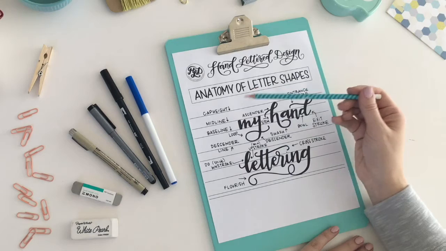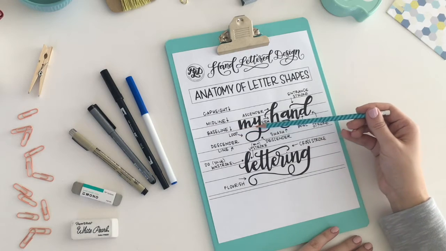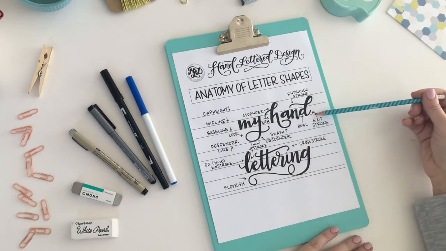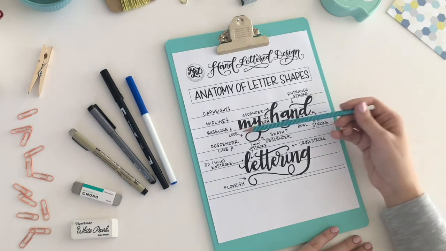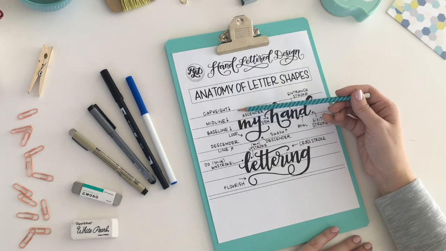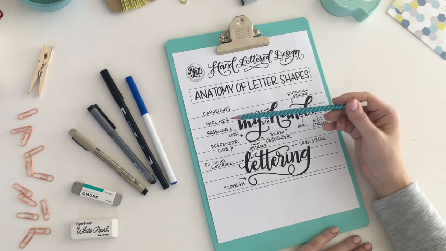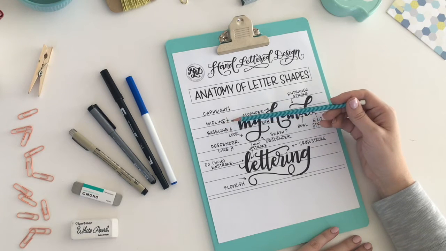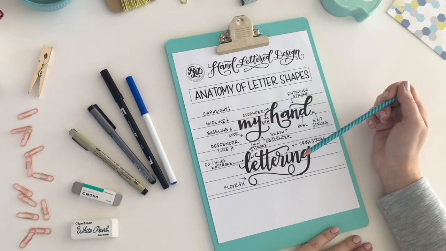So this is the baseline that we're going to start with right here, and this is the line that we write on, whether there's an actual line or not. We have this line that we're putting the bottom of our letters on. So that's the baseline. The cap height is where our capital letters go to, and also where some of our lowercase letters go to. And then the midline is where our capital letters will cross, like the letter A, and also where some of the lowercase letters come up to.